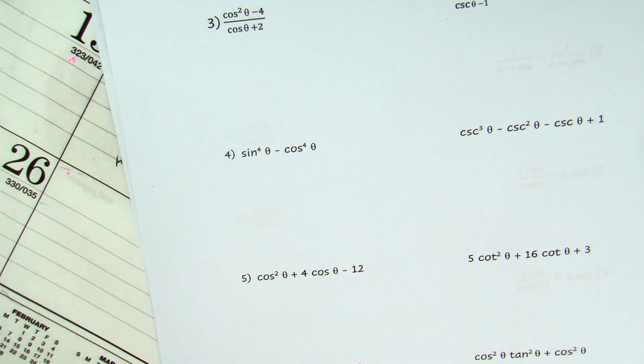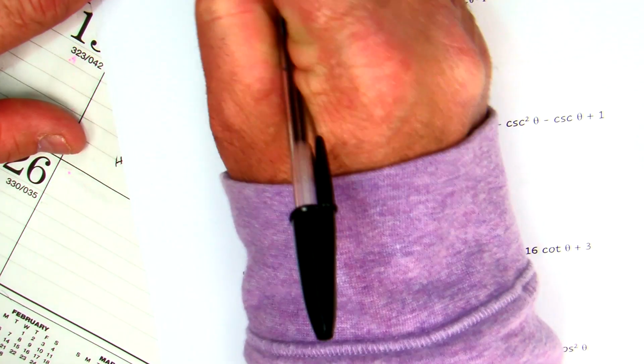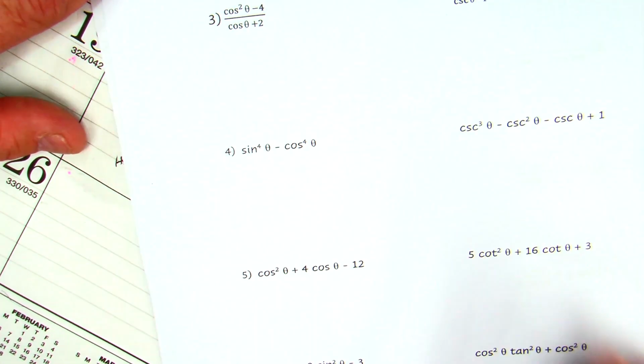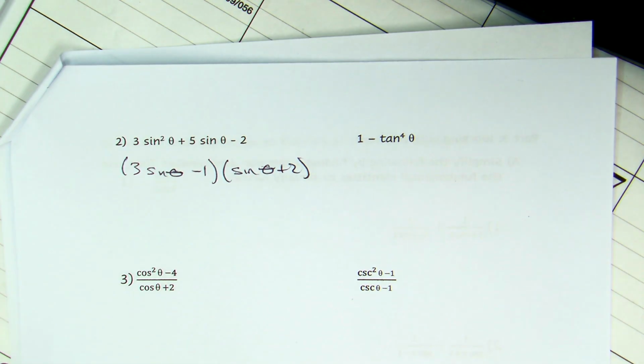That, my friends, factors into 3 sine theta minus 1, sine theta plus 2. When you're factoring a quadratic into two binomials, it's only one move. You don't have to do anything else with it. You're done.